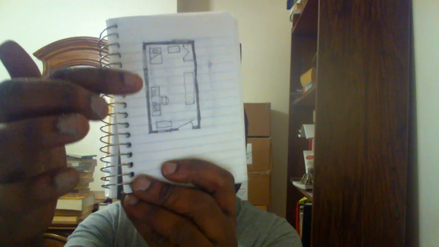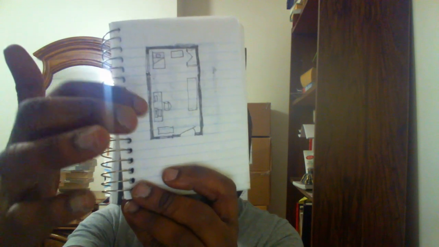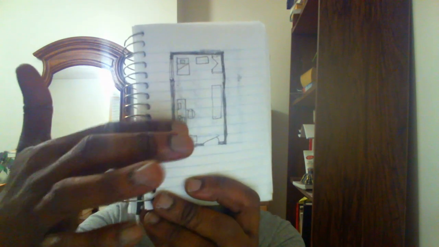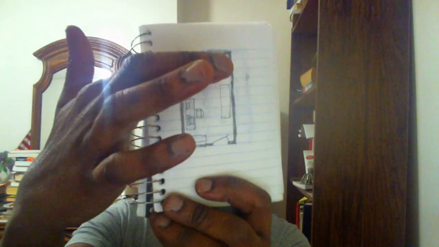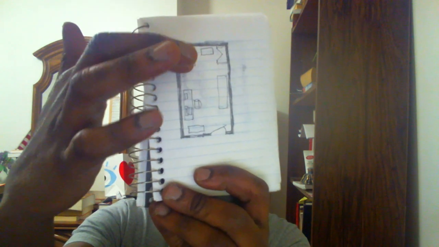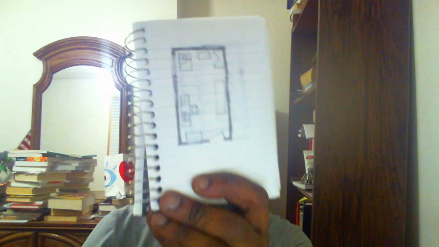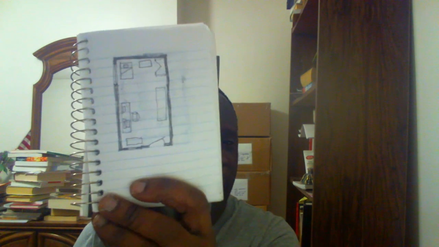Okay, back with you once again, and I'm going to show you some floor plans I've done. Now, the first one I'm going to show you in this book here is a floor plan of a bedroom. Now you see the bed here, and a desk and a computer. You got the bookshelf, and you got the closet, and another drawer, and another drawer over here. So this is the first drawing I want to show you.